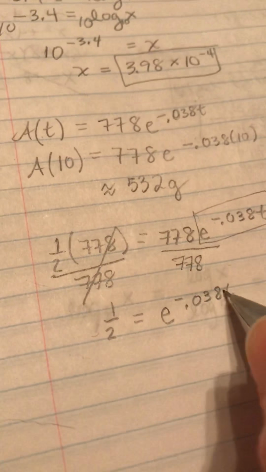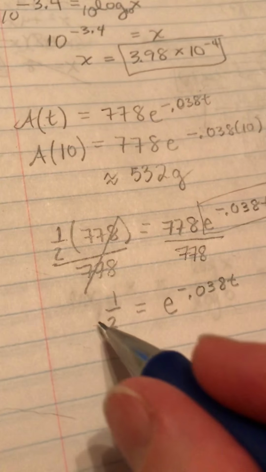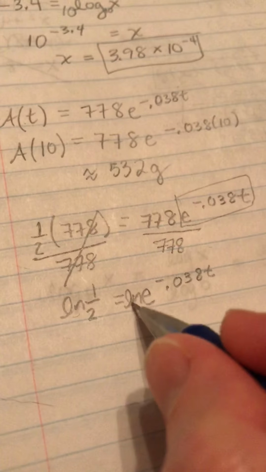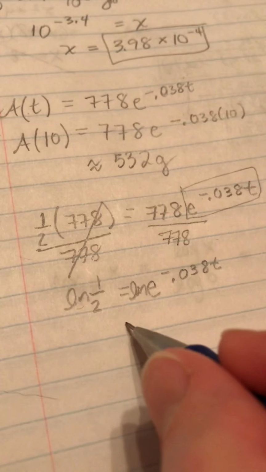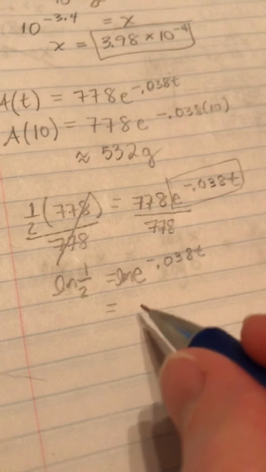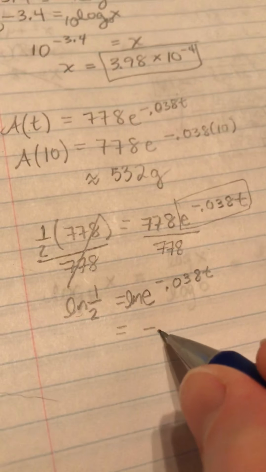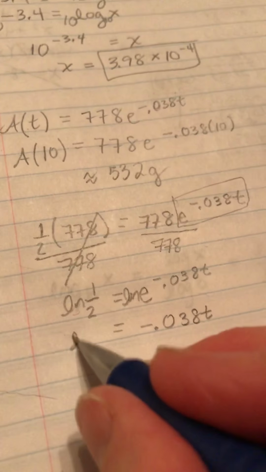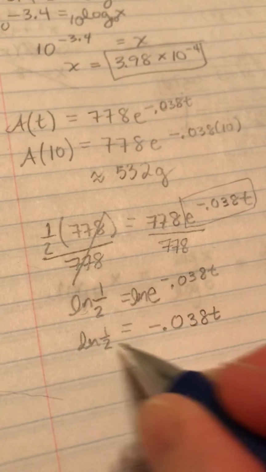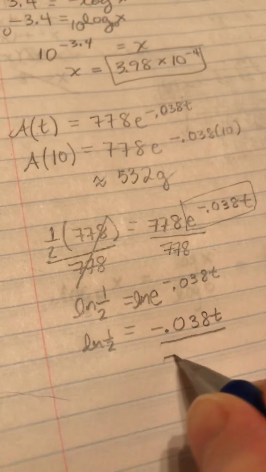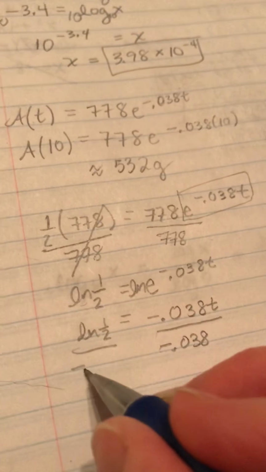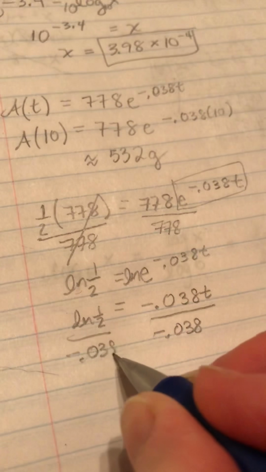And then to get T out of the exponent, you need to take ln of both sides. Ln of e to the is an inverse situation, kind of like square root squared. So you just end up with the power, negative 0.038 t equals ln of 1/2, which is just a number. And so dividing both sides by negative 0.038, the coefficient of t, will give you your answer.